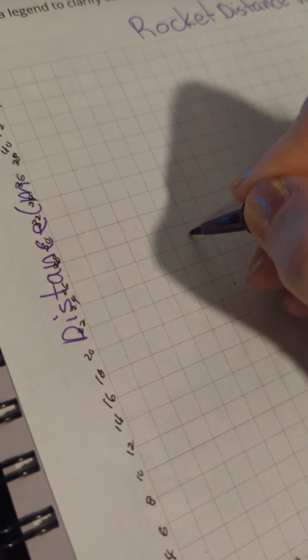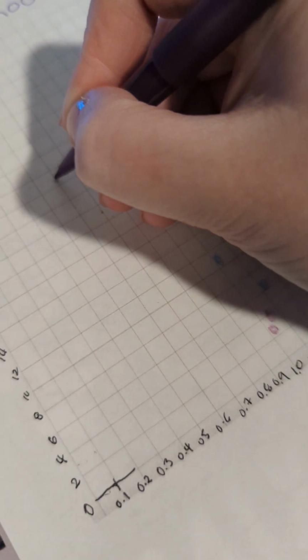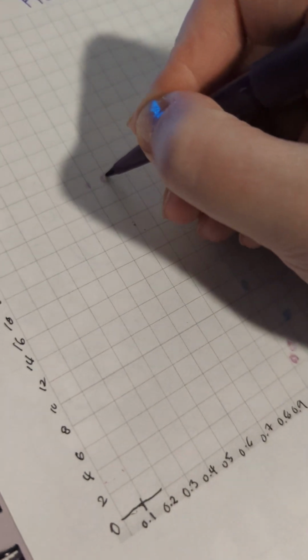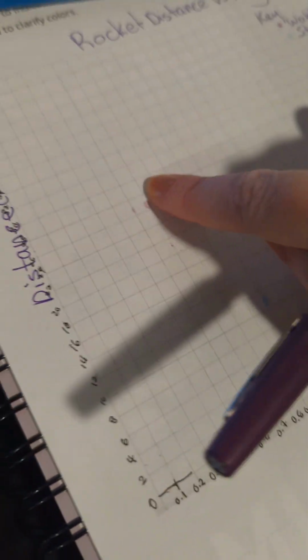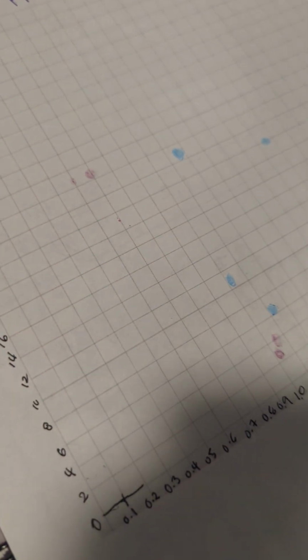Something that I find helpful for graphing is that you use rulers to show you where across you're going and where up you're going. That way it helps you have your space, but when you are using a cell phone to film the other part, it's a little more tricky.